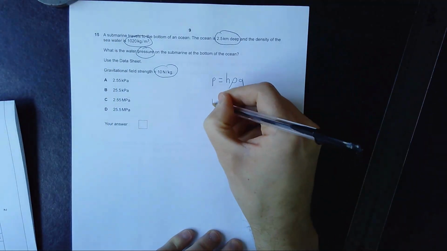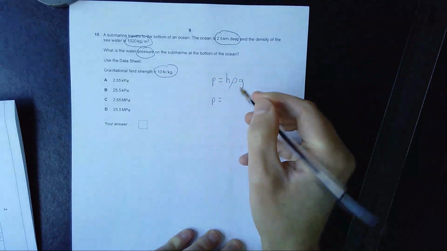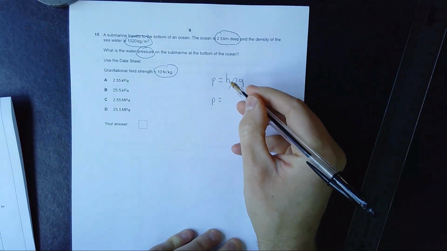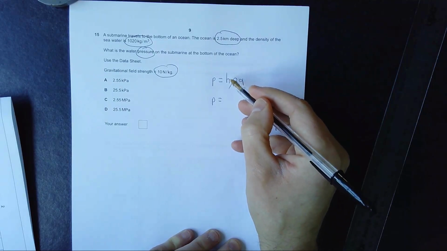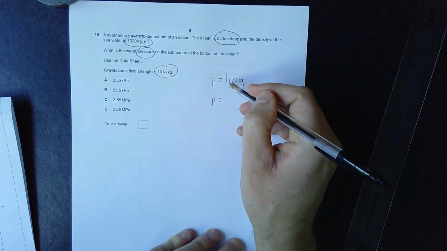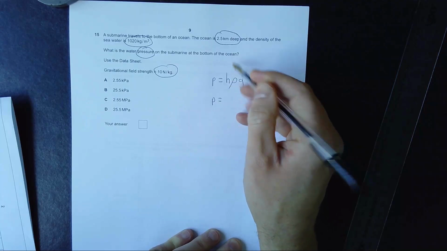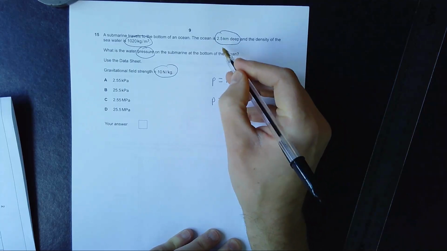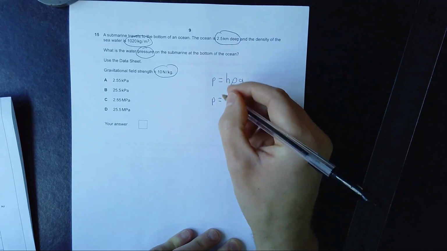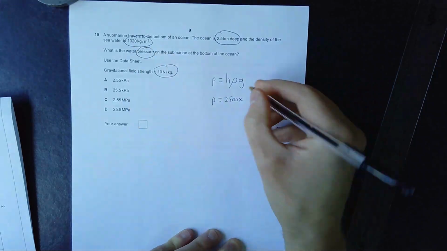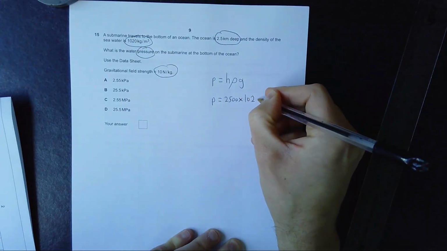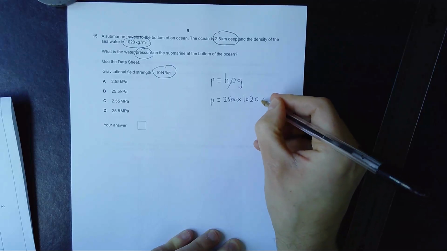So we're going to put all the numbers in. Pressure equals the height or the depth. The reason we call it height here is because it's the height above the submarine, but from the top you'd call that the depth of the submarine under the water. It's the same measurement. So that's 2.5 kilometres, but we've got to put that into metres, so it's 2,500, multiplied by the density, which is 1,020, multiplied by g, which is 10.